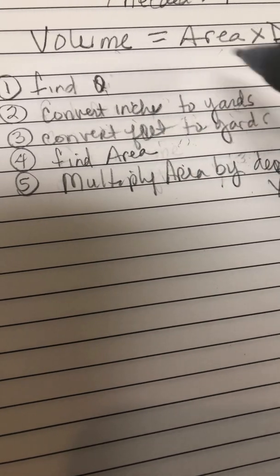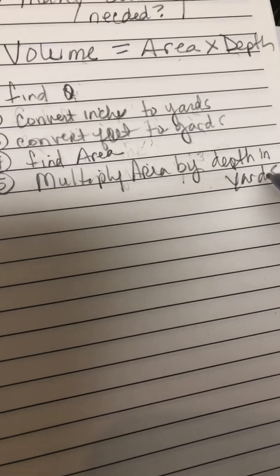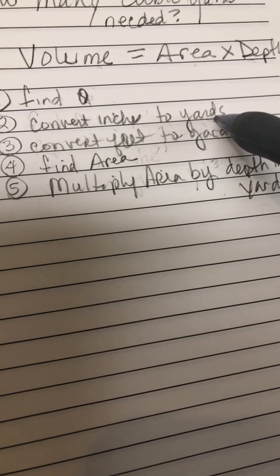So the first 3 steps are just converting the information: the degrees to radians, the 4 inches to yards, and the 210 feet to yards. Then we can find the area, and then multiply that area by the depth in yards that we came up with in the second step.